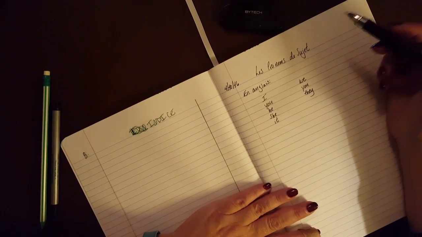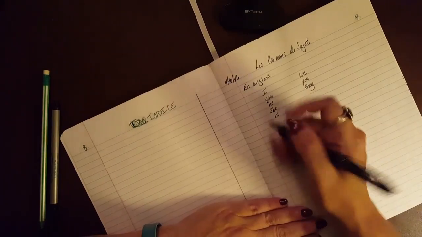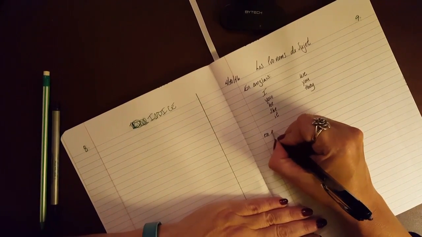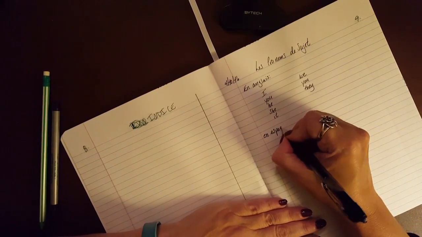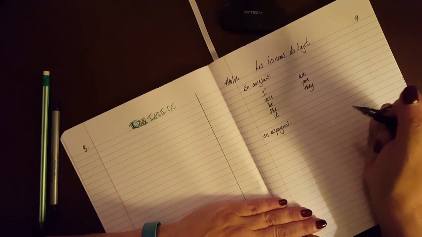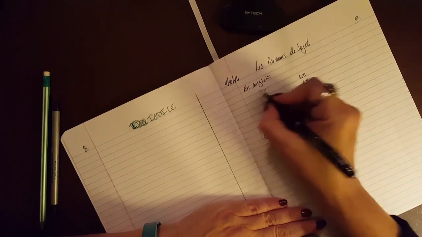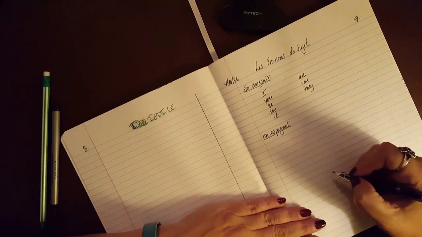Okay? So then, let's take a look at what you may have learned en español. So, en español, les pronoms sujets, or los pronombres de sujeto, the subject pronouns in Spanish. There are more of them in Spanish.